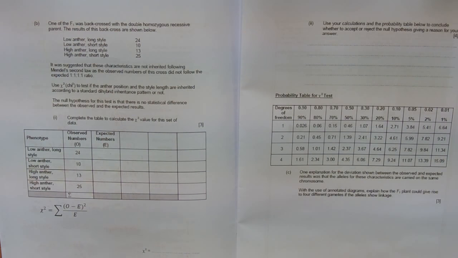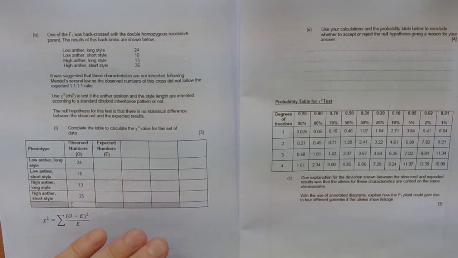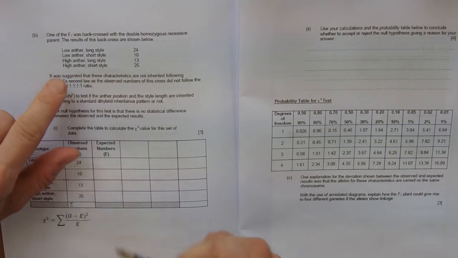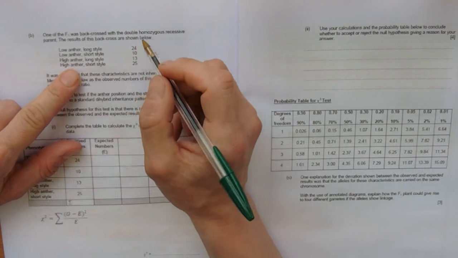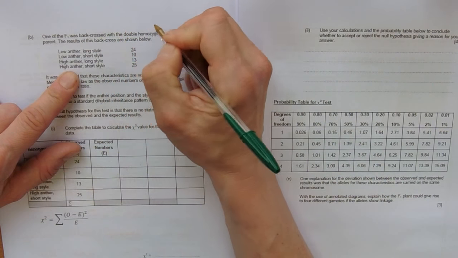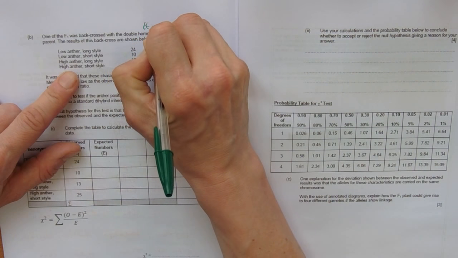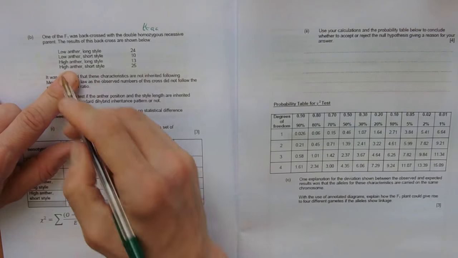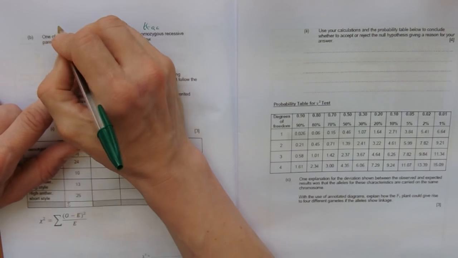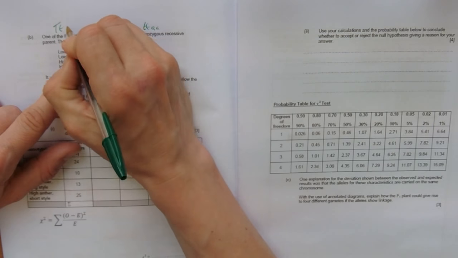Question 4, part 2 is chi-squared calculations. One of the F1 was back-crossed with a double homozygous recessive. Wow, what's that even mean? Back-crossed, or a test cross. Double homozygous recessive, we should be okay. Homozygous recessive, so little t's, little a's. And the F1, if you remember, go back to the F1, that was heterozygous.